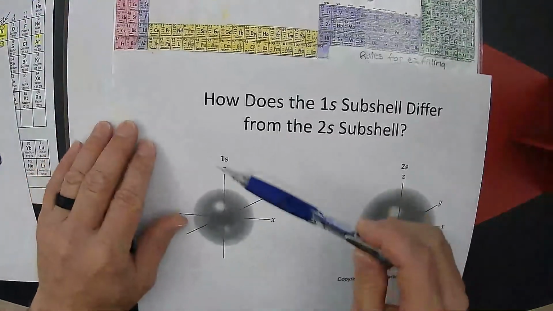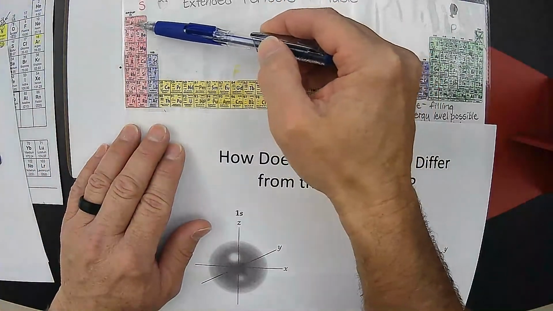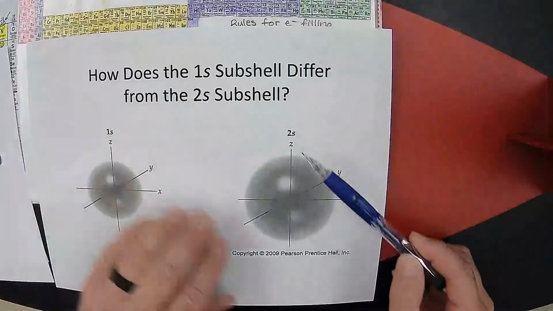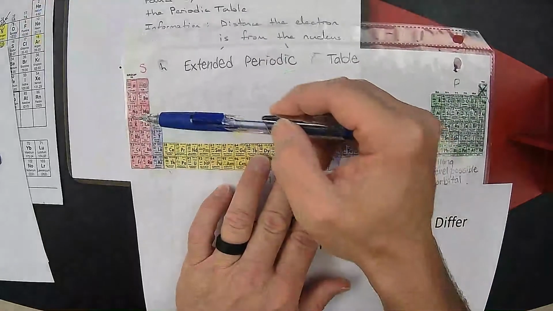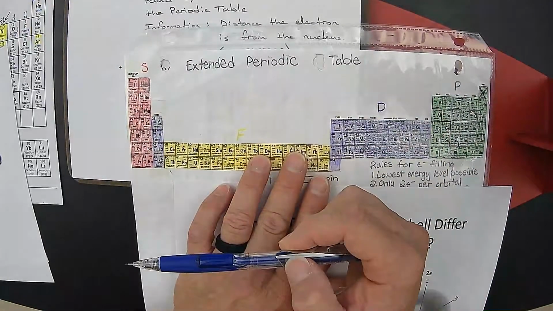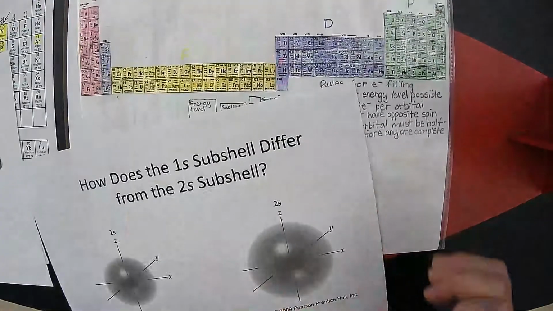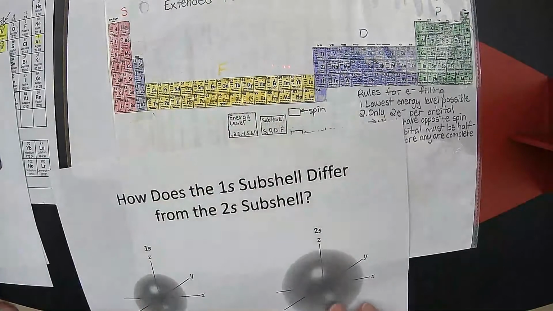So when we look at the s's, the 1s going across only has 1 orbital. Why? Because there's only 2 electrons. The 2s, there's only 1 orbital. Why? Because there's only 2 electrons. If we had the 3s, it would just be a bigger sphere, and there would only be 1 orbital because there are only 2 electrons.